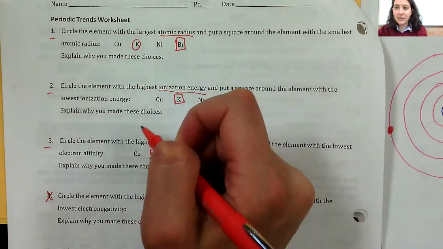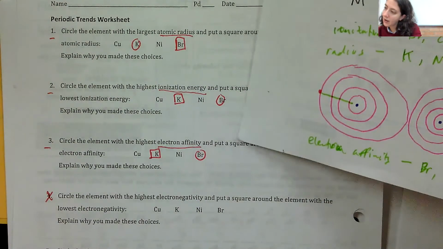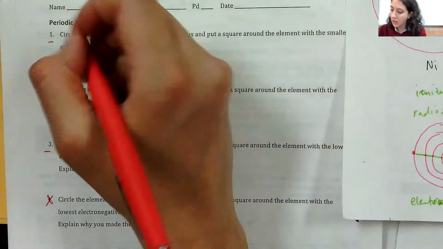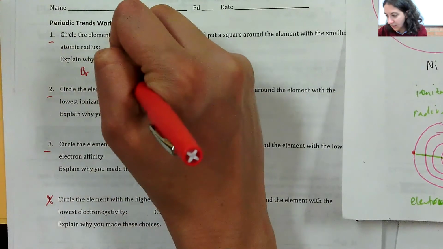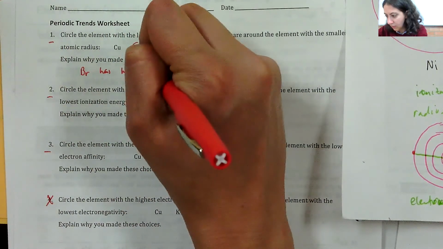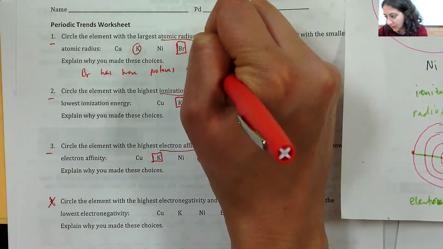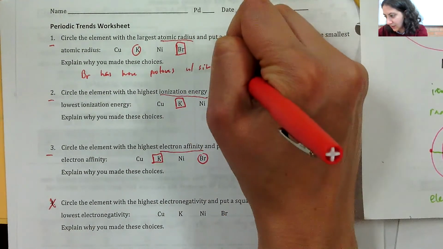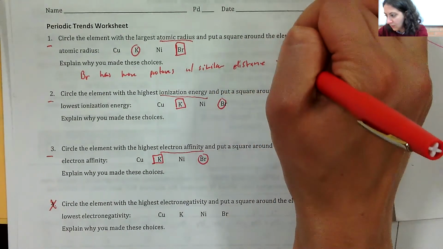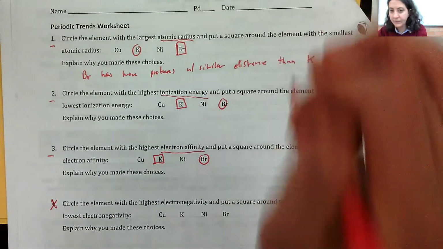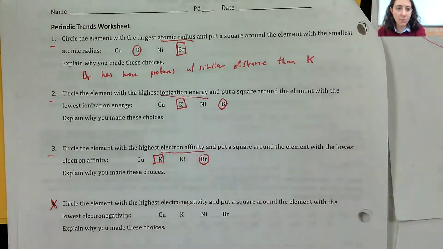And explain, this is the explanation part. This is the part where we need to say something about how the bromine has more protons with similar distance than potassium. Okay, so the more protons, similar distance thing is kind of what we're looking for there.